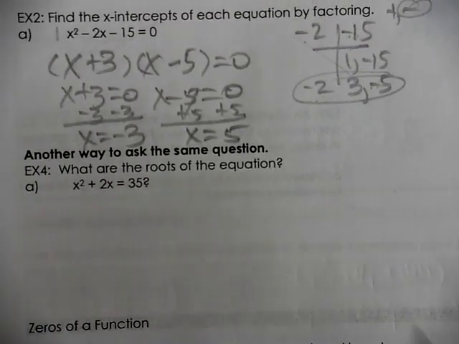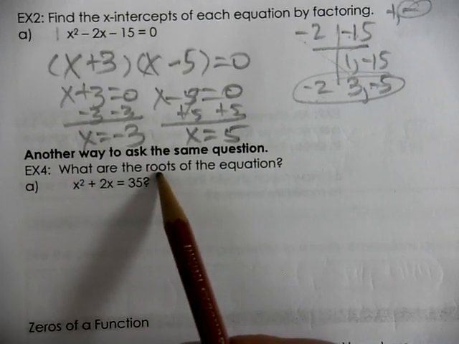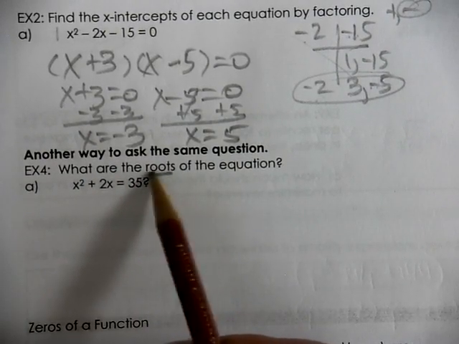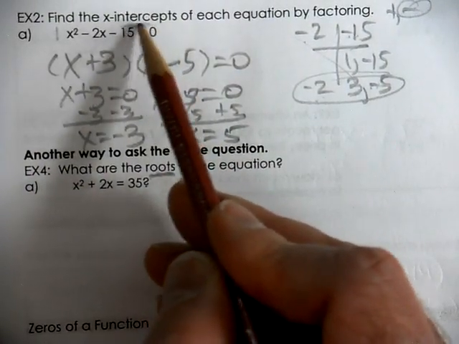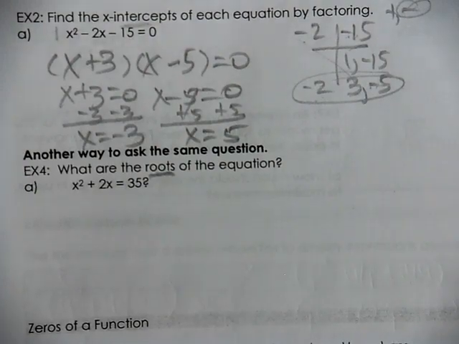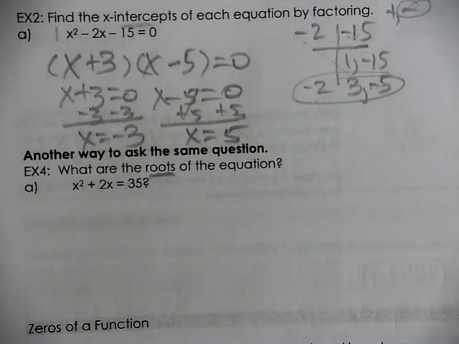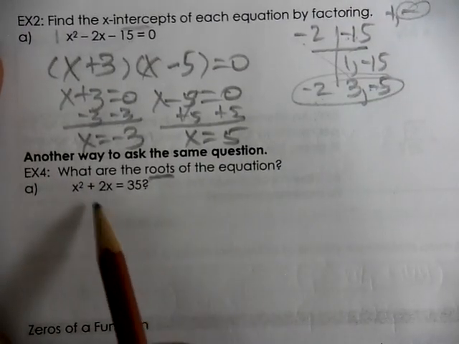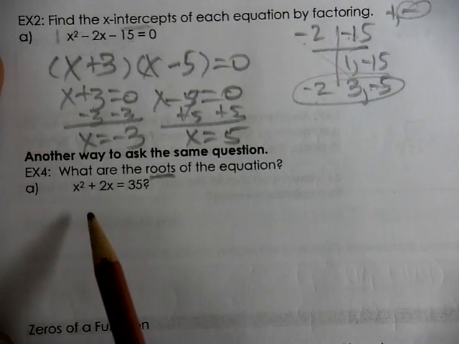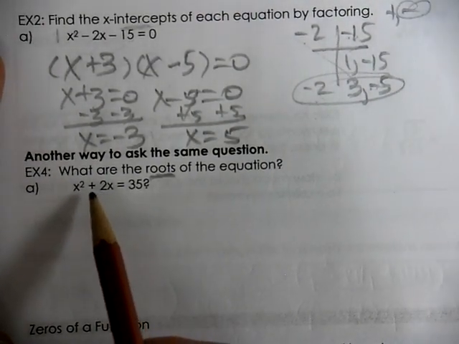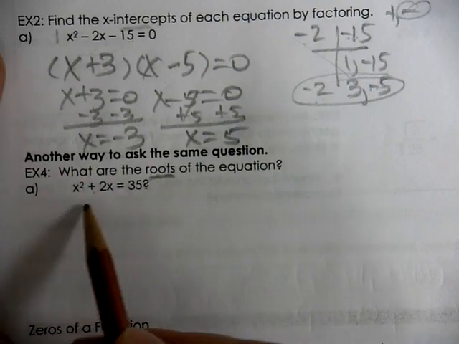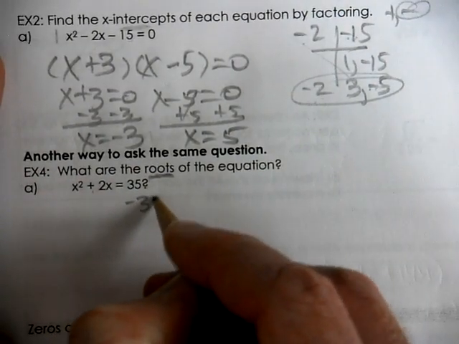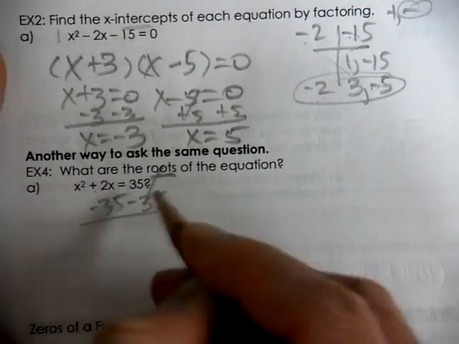Another way we can phrase these questions is to say, what are the roots? If we ask for the roots, or if we ask for the x-intercepts, the concept's the same. We're looking to see when y is 0. This is true for any of these types of questions: you have to make the equation equal 0. That's something that's important to know. So we're going to subtract 35 from both sides.